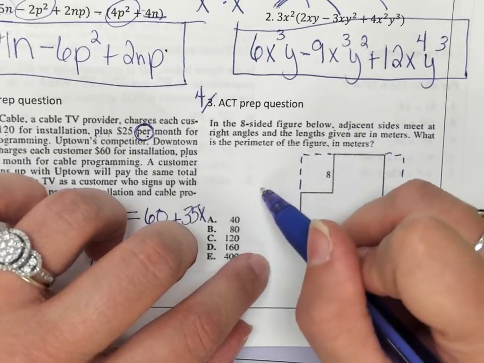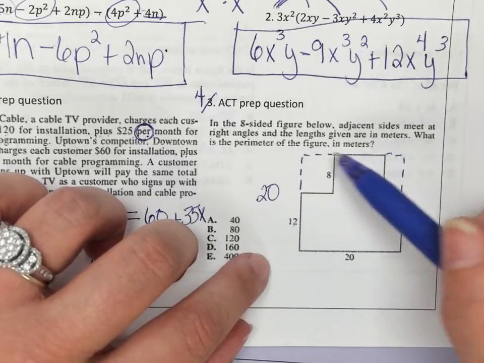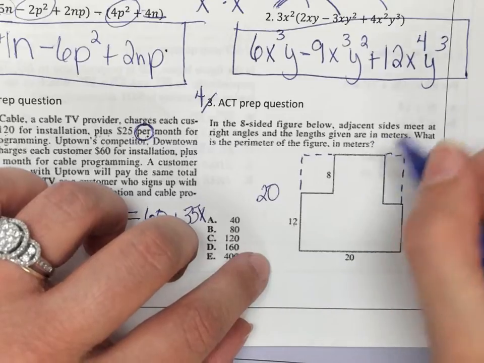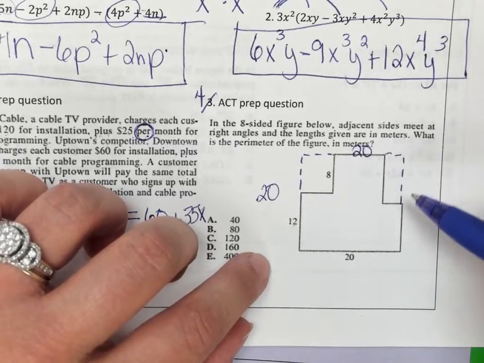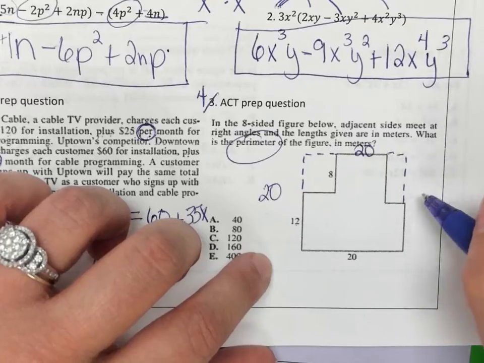So this whole side is how much? 20. How'd you get that? 8 plus 12, right, is 20. And this whole side is how much? How'd you get that? Because the other side was 20, right? No, that's area. It wants us to find perimeter. Where did it say? Yeah, perimeter right here. And this side is 20.